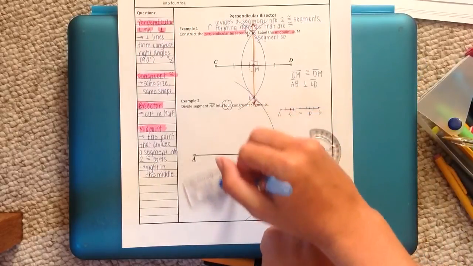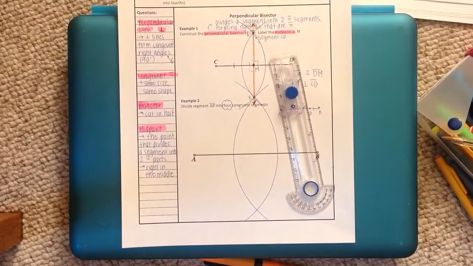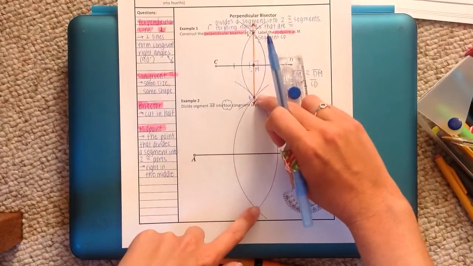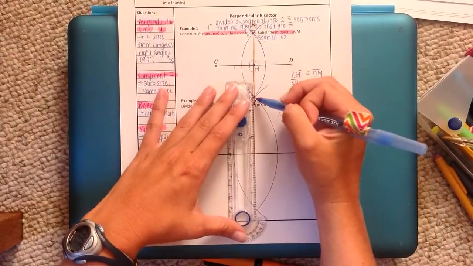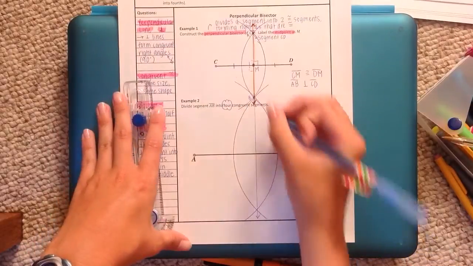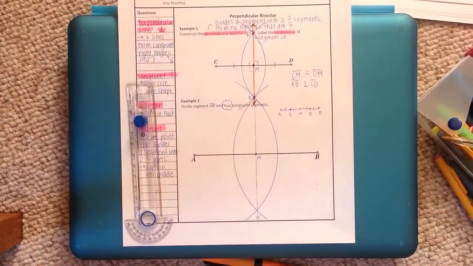Now, depending on where you put your radius, your arcs may be as big as mine, bigger than mine, or smaller than mine. It doesn't make that much of a difference as long as they cross twice. So then I'm going to connect through, cap it with arrows, and call this first midpoint M.